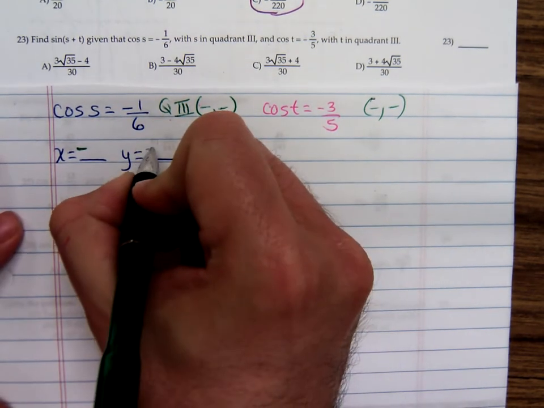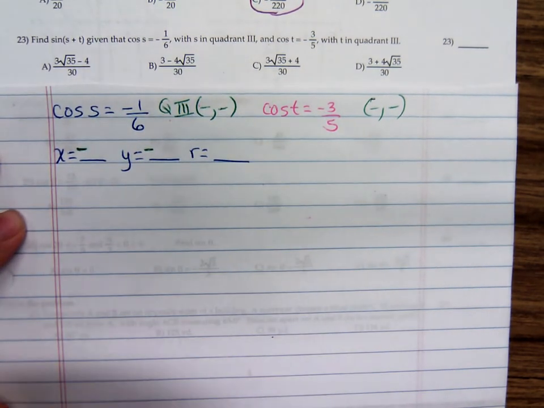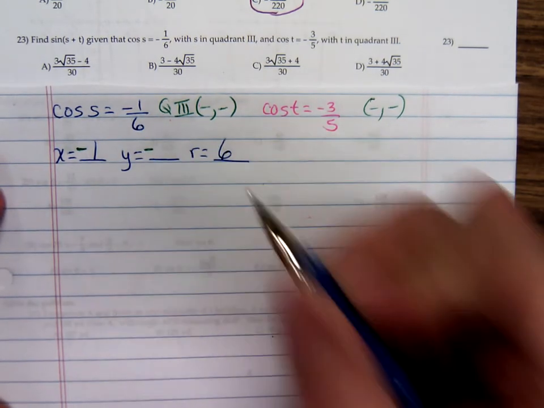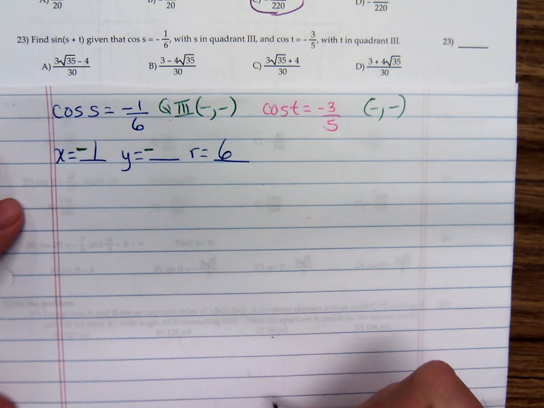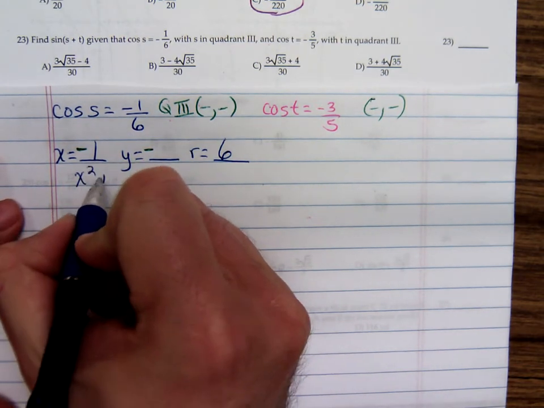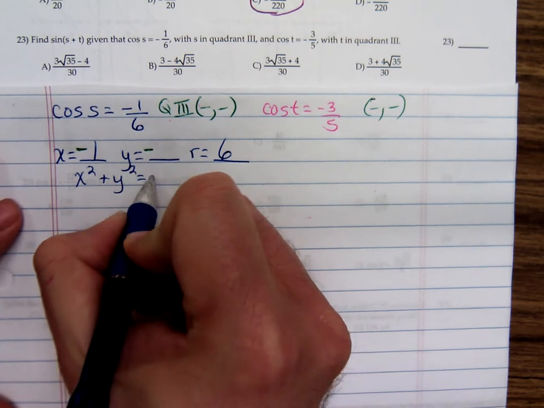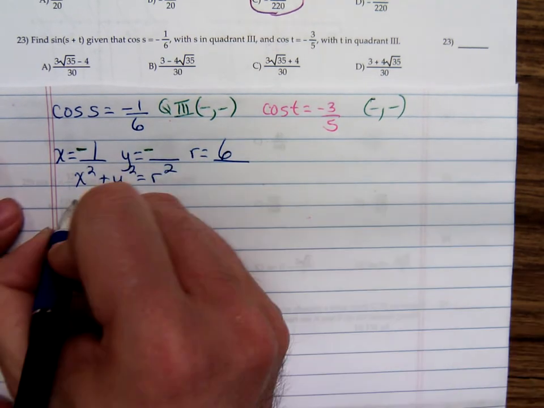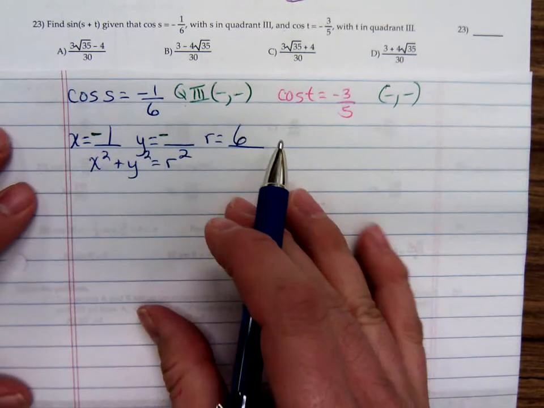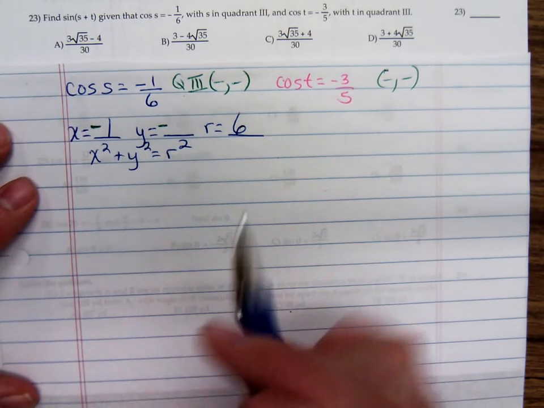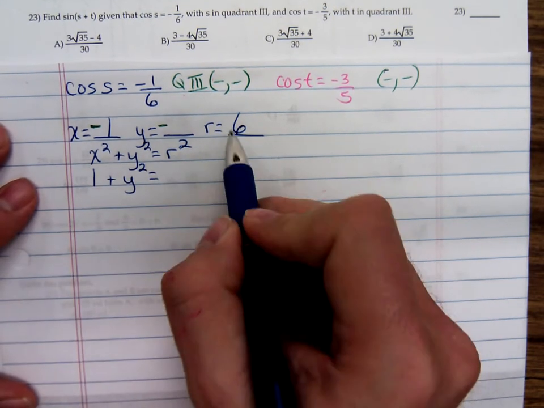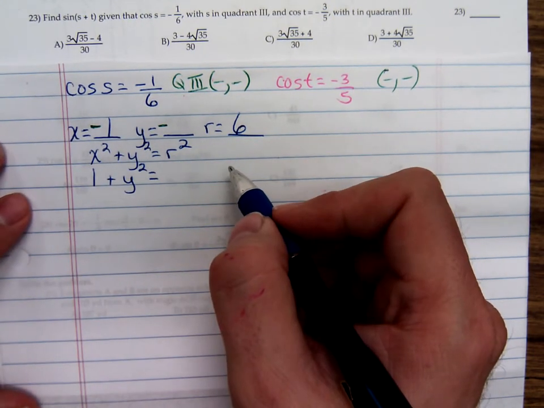Cosine is x over r. So I'll find y by saying x squared plus y squared is r squared. So x squared, negative 1 times negative 1, that's just going to be a positive 1, plus y squared, r squared, 6 times 6, 36.